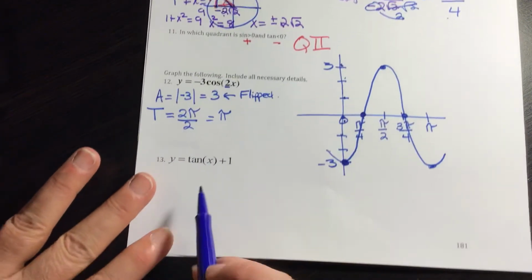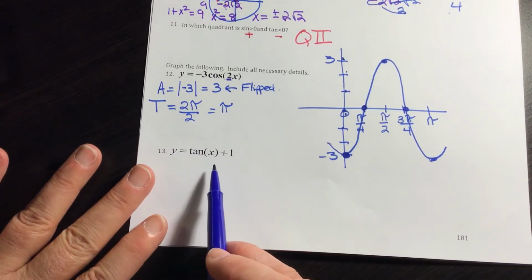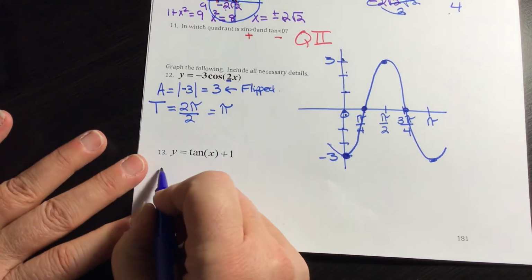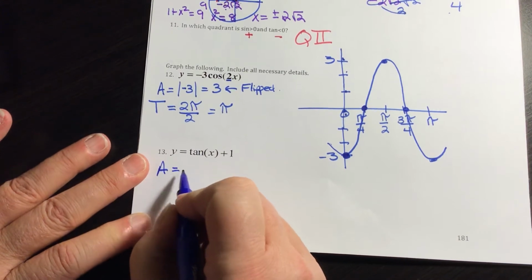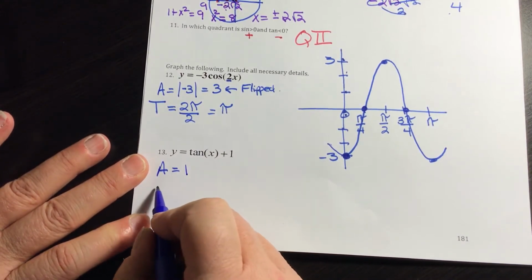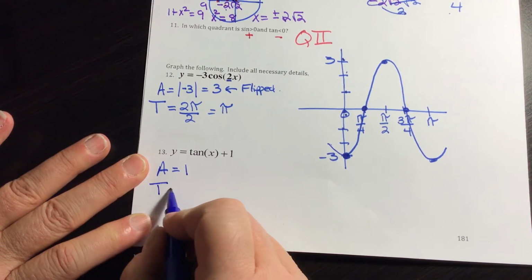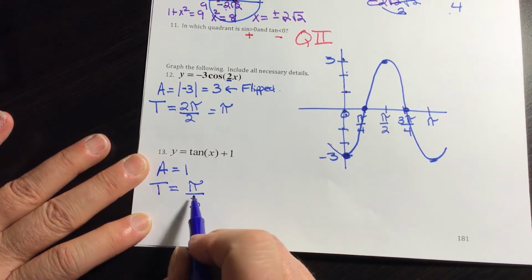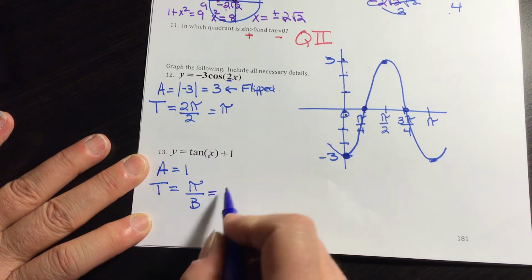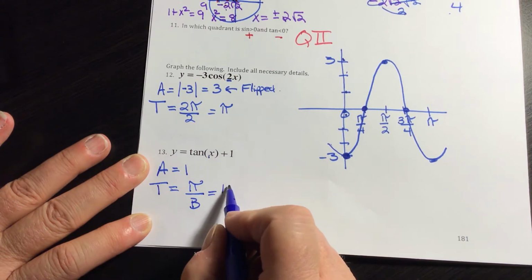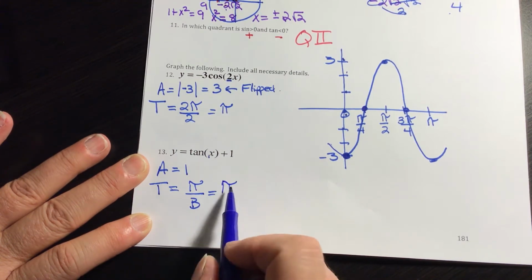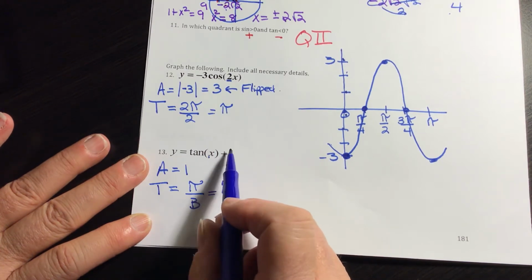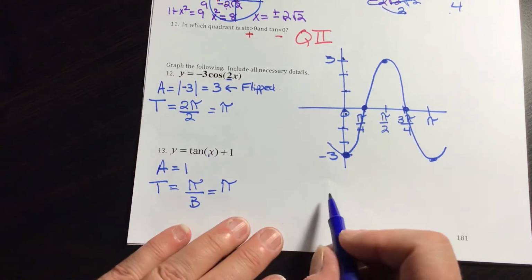All right, next one, tangent of an angle plus 1. So amplitude is 1. My period for tangent is pi divided by b. I don't have a b value, so my period is pi. And then I'm going to move it up 1 unit.